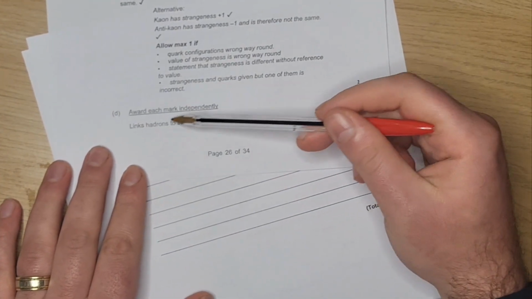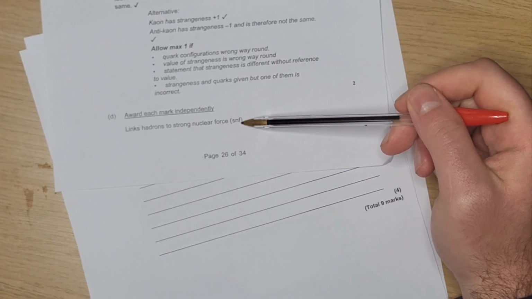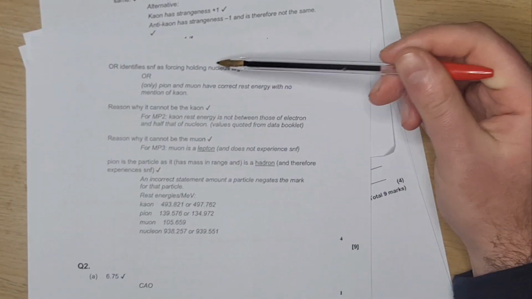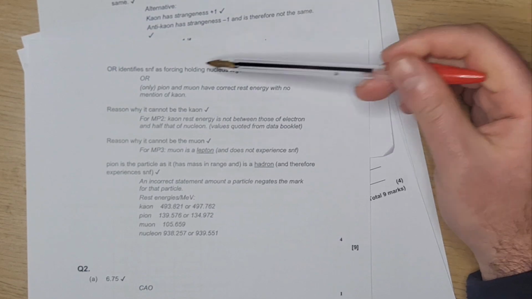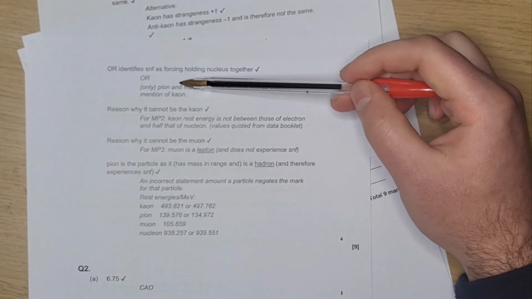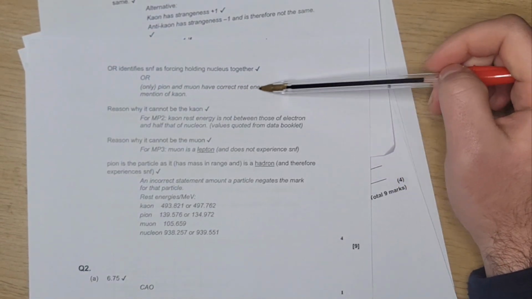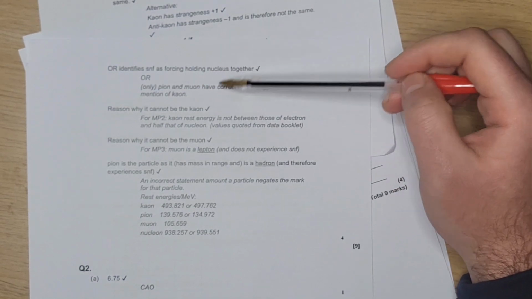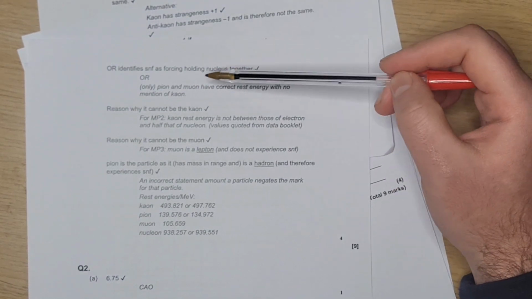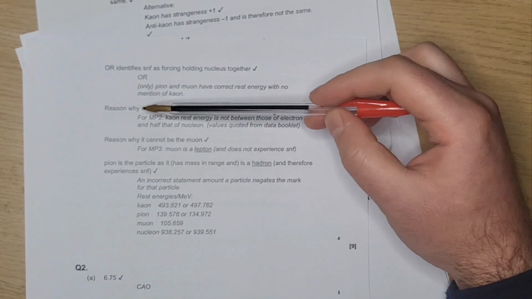The first one links hadrons to the strong nuclear force, or we're going to identify strong nuclear force as the force holding the nucleus together. So doing either of those. You can also have that by stating the pion and muon have correct rest energies with no mention of the kaon. So if you've done that, you do get that first mark, but make sure you're mentioning all three if you get listed 3 particles like that.